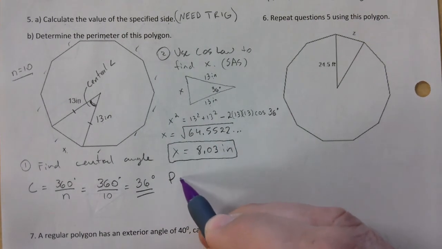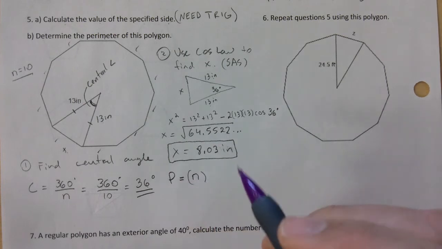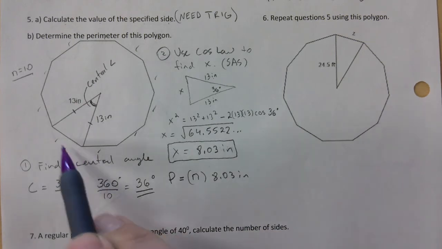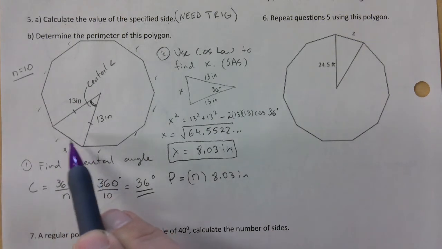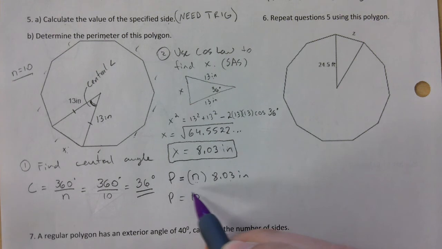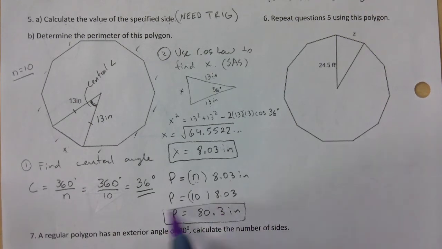Perimeter is going to be the number of sides, n, times 8.03 inches. If you found that this is 8.03, well, there's 10 sides on this, so perimeter is number of sides times that. So that'd be 10 times 8.03, and that would be 80.3 inches. So this answer is B on here.